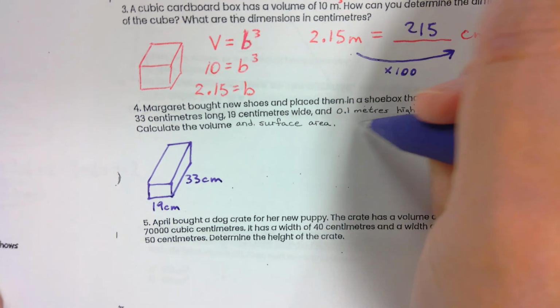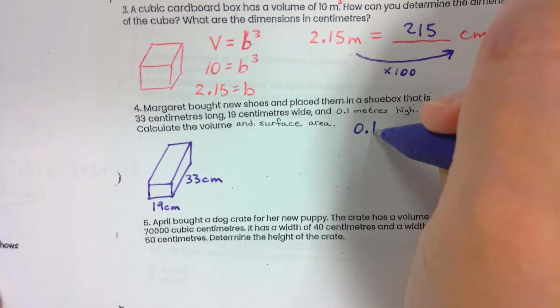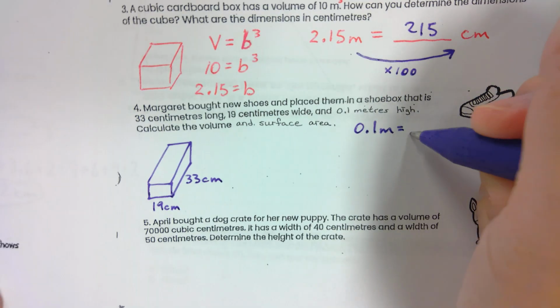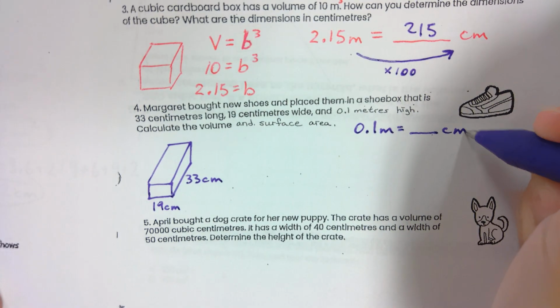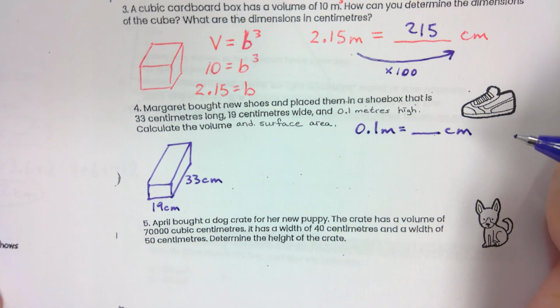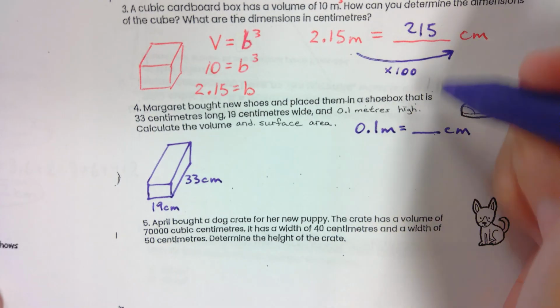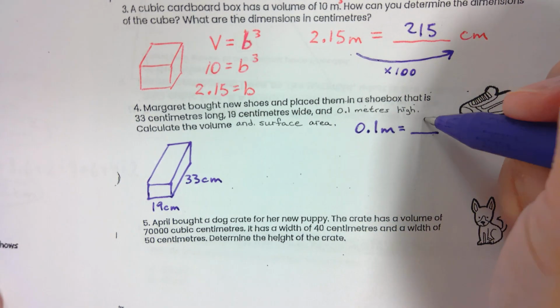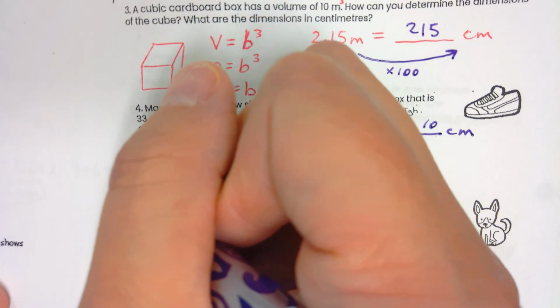What's the height in this diagram? Kaden, it's not that you're wrong. Centimeters. Right. So again, converting: meters to centimeters, times it by 100. So that's 10. So this is 10 centimeters.